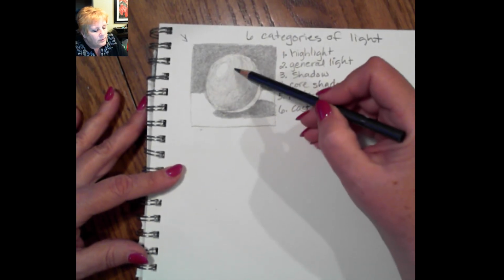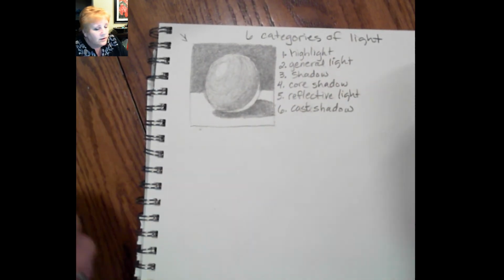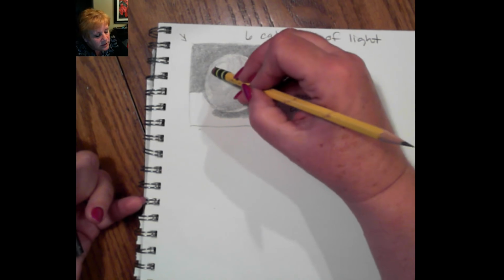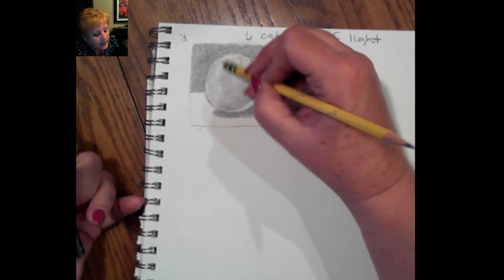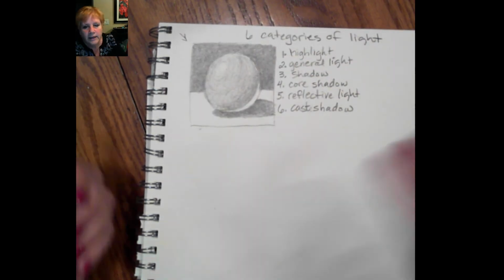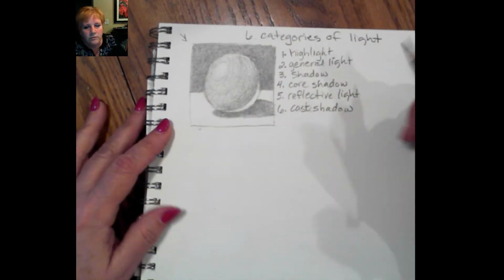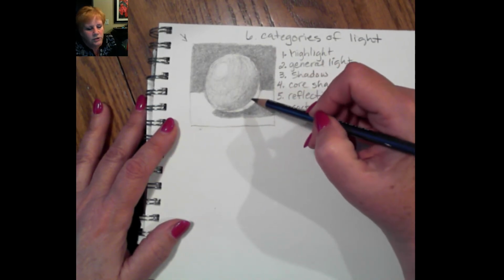So now I don't really see stripes. I see highlight and shadow. Sometimes I'll use an eraser to kind of soften this edge, so you can actually draw with the eraser, okay? So the goal is that you don't see a change from the highlight to the core shadow.